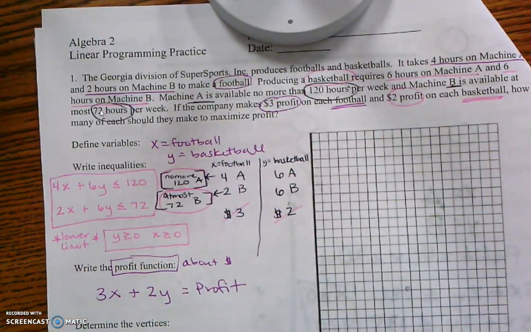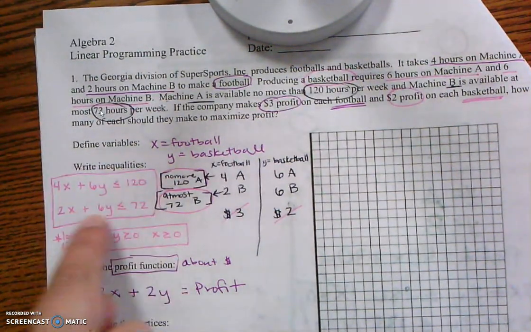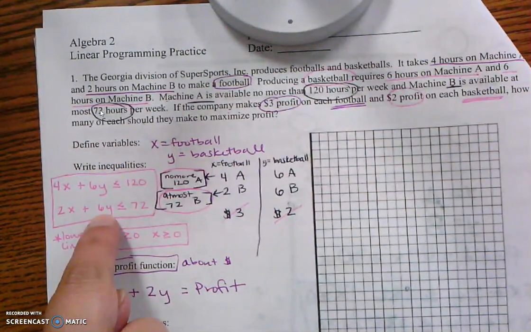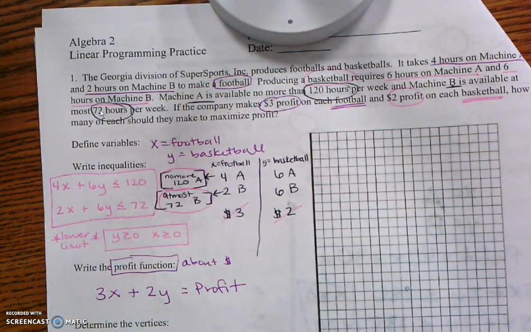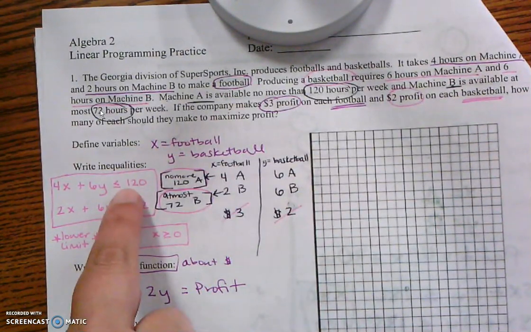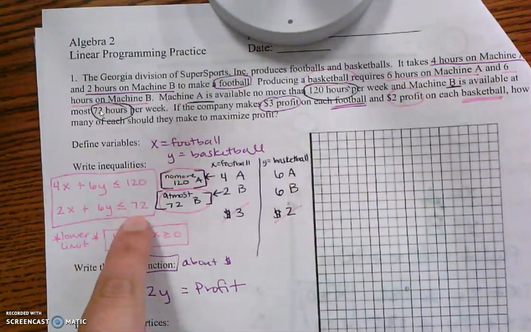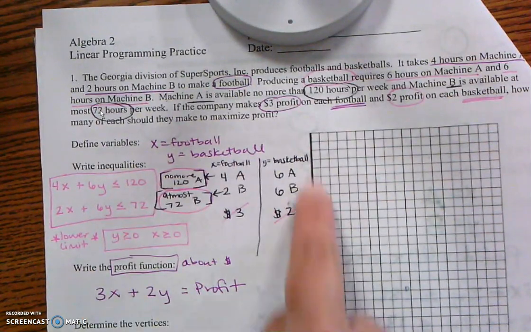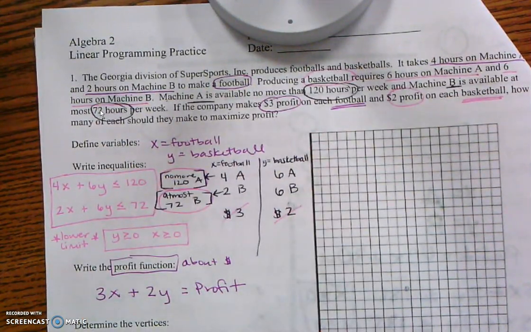So I'm going to pause this video, and I'm going to rewrite these equations so that they're ready to graph in y equals. And then I'm going to create a scale on my graph also. Now this goes to 120 and this goes to 72, so I might have to scale my graph a little bit, but we'll figure that out once I rearrange it. So pause the video and rearrange these formulas so that you can get ready to graph.